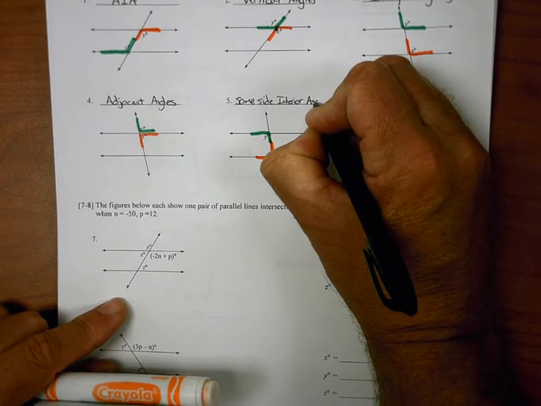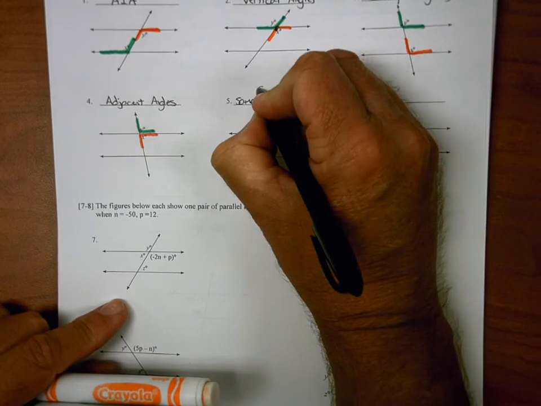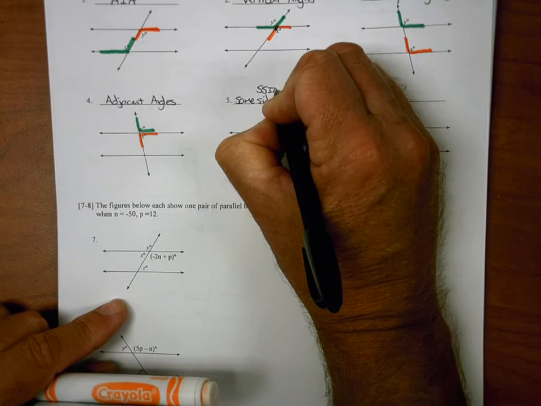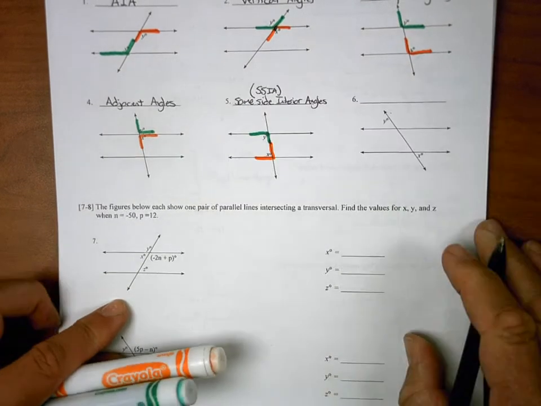And you could do abbreviations if you wanted to. So if you said SSIA for number 5, that would be fine.